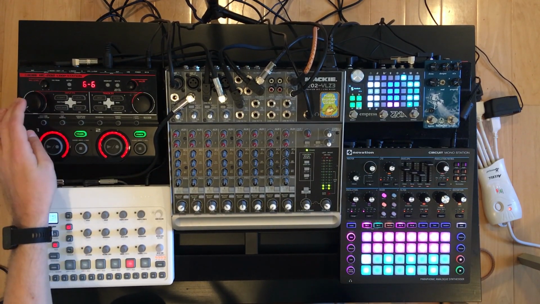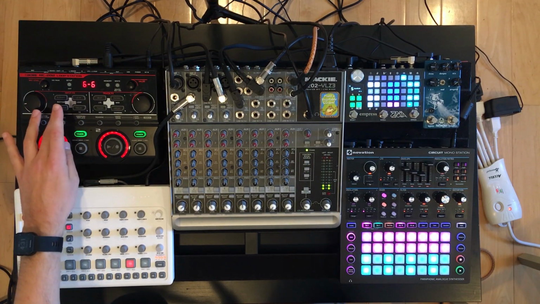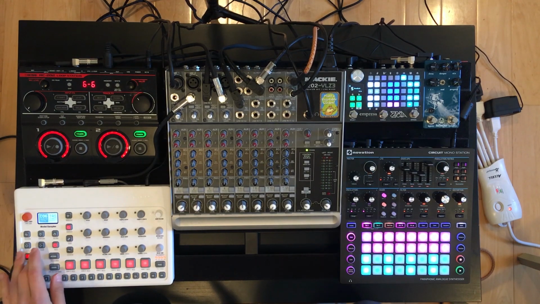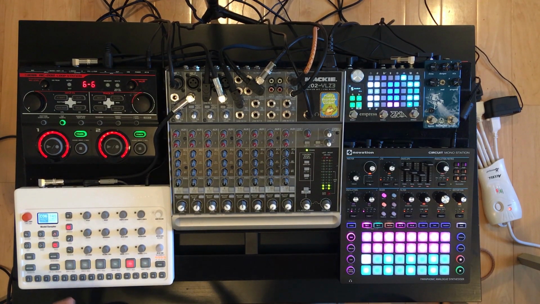So that's how that works. And you can program these effects to be different things. That's how I have the ring mod on this one and not on this one. So let's do a quick loop of that and I can show you sort of how I use that to my advantage in this song.